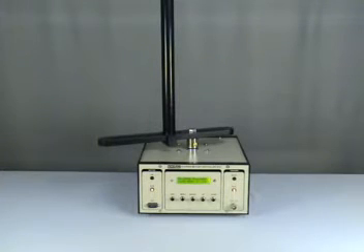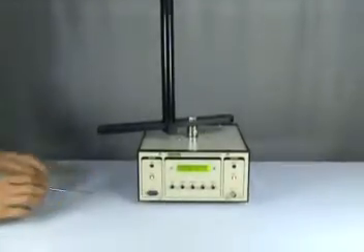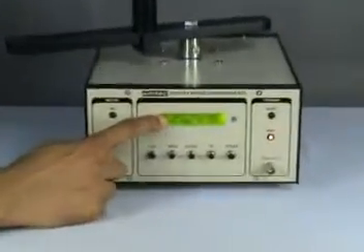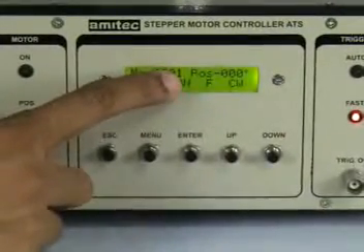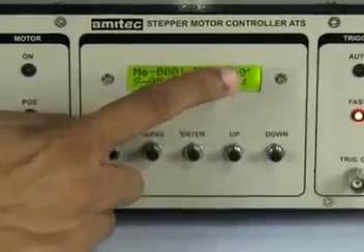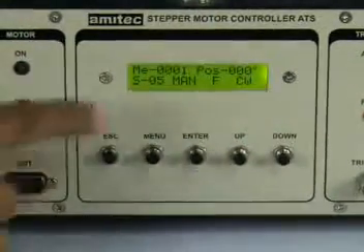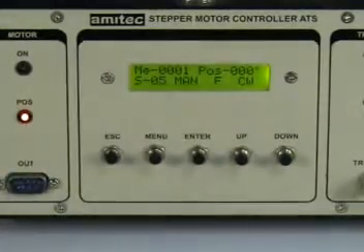This is a stepper motor controller for rotating antennas. Now, as you can see in the display, it shows ME, which stands for memory location. It is one memory. POS stands for position. It is displaying 000 degrees, that is, it is at the 0 degree position. S stands for the step size. Now it is a 5 degree step size.